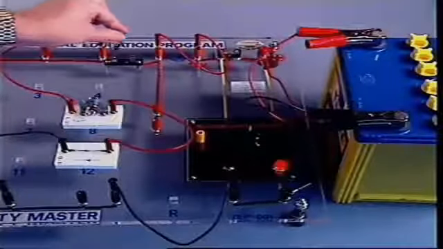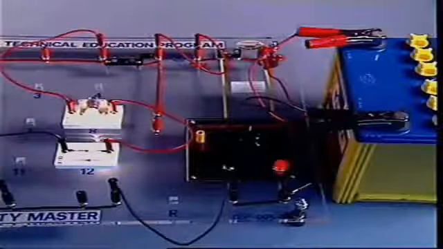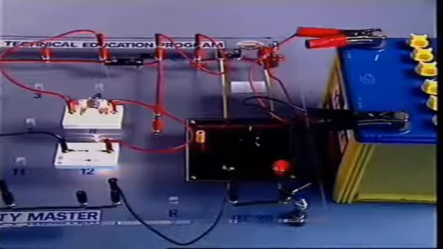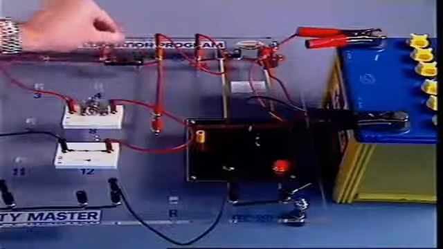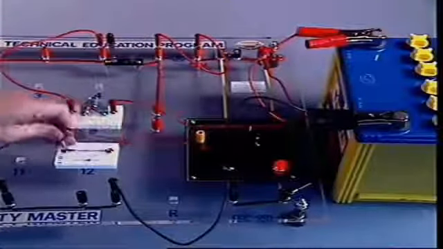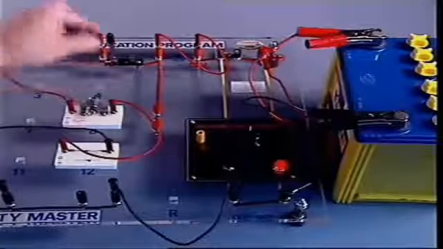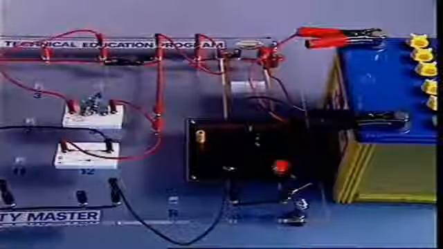So using conventional current flow, a diode lets a low voltage current flow through it if current flows from its P side to its N side, but stops current flowing through it from its N side to its P side.